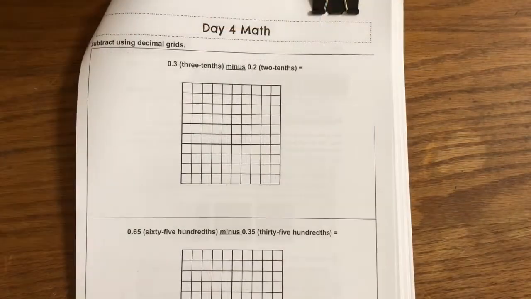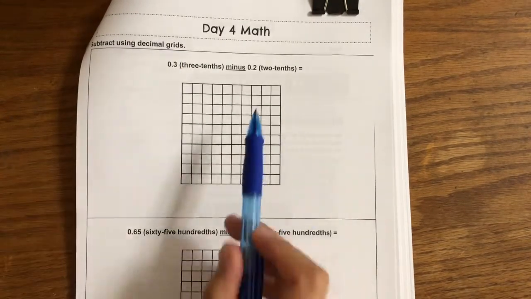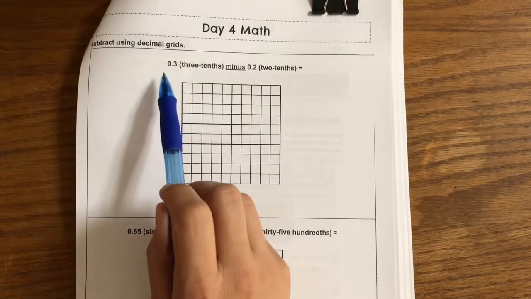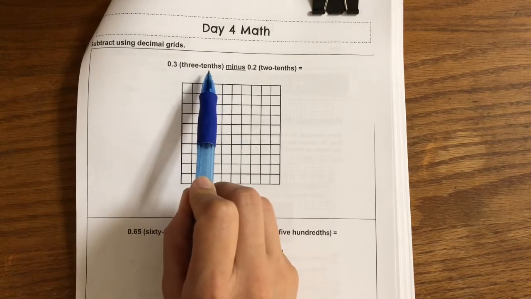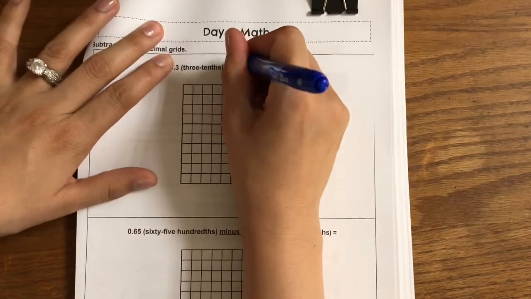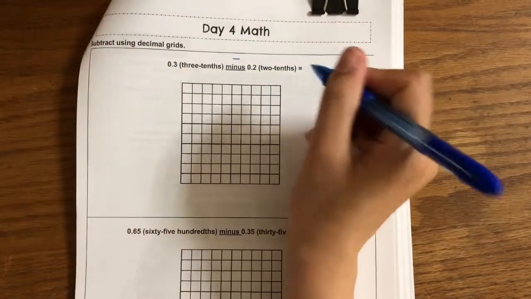All right, so we're back using decimal squares, but in this case, we're subtracting. So this is a bit new compared to adding. It says subtract using decimal grids. Well, we only have one grid. And here it says 3/10. This is standard form, and right here is written form. Minus means take away 2/10.